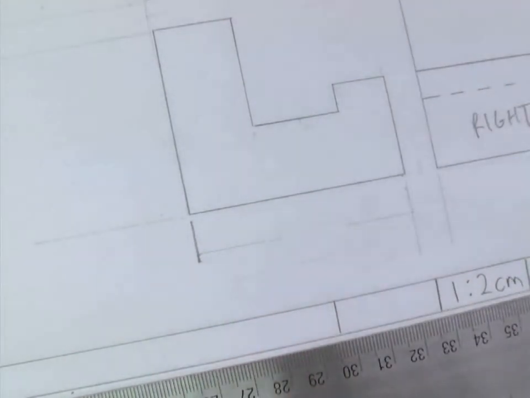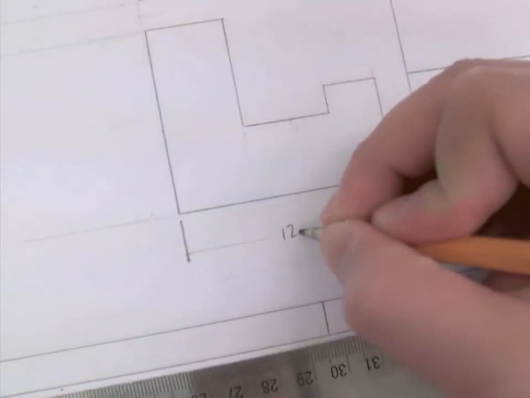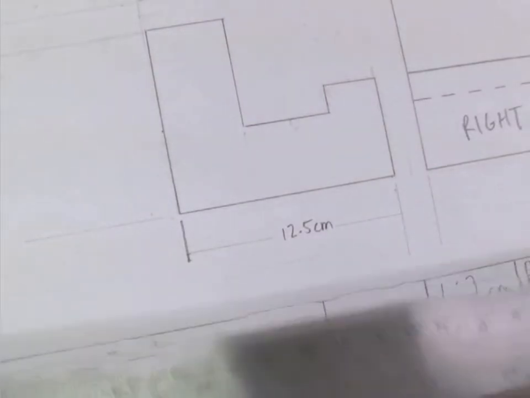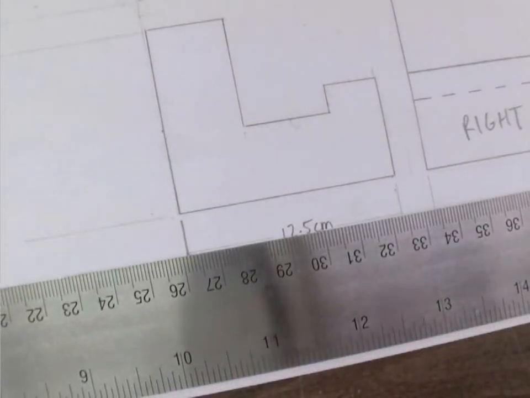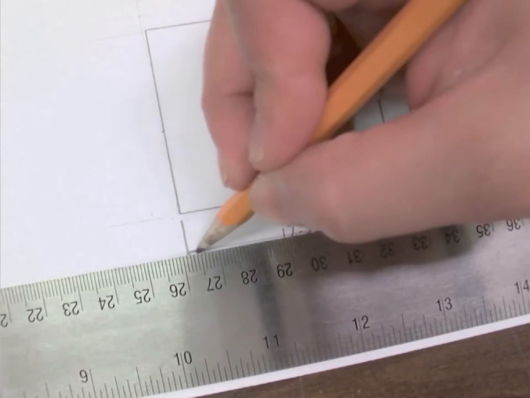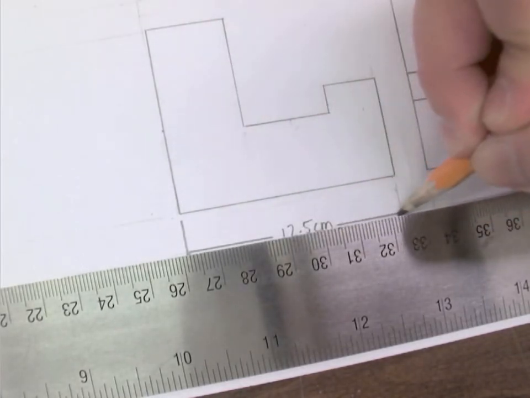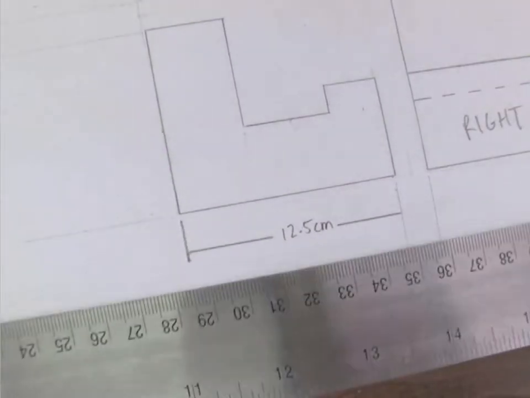I know the real life size of my block is 12.5 centimeters. So I'm gonna write in the middle 12.5 centimeters. All right. And then I'm going to darken those lines. All right.